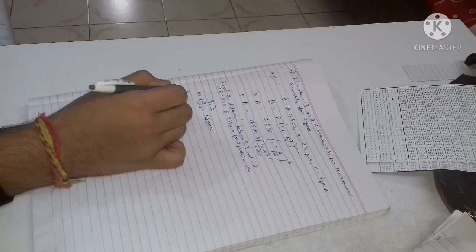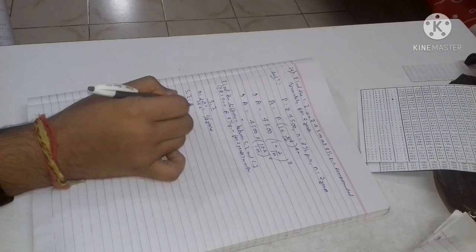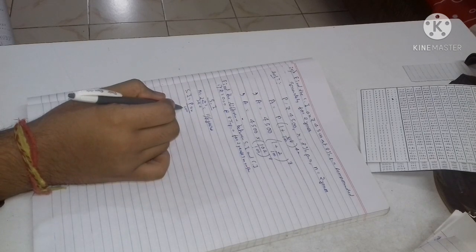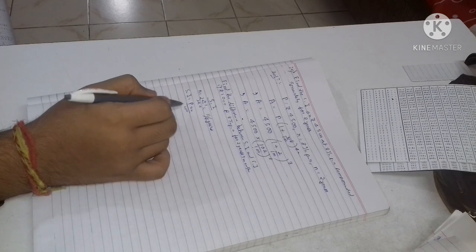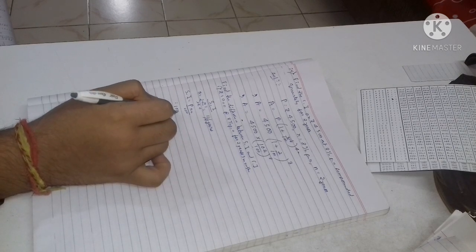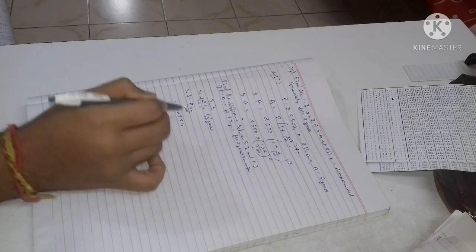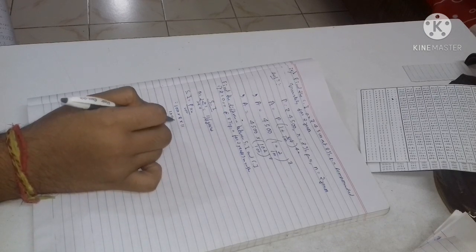So the formula is SI equals PRN by 100. So now we will directly put this into the formula. So 1000 into 8 into 11 divided by 100 into 4.